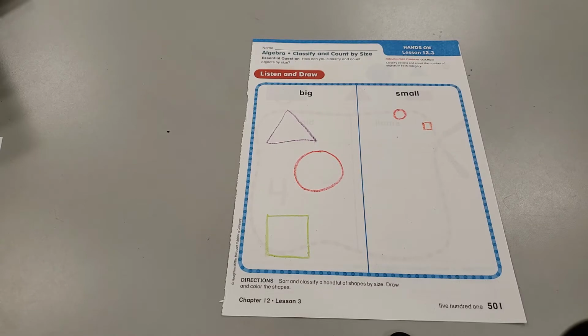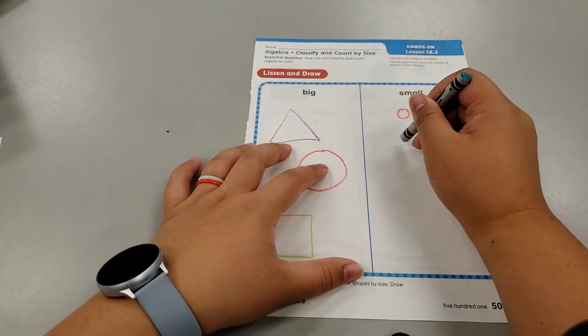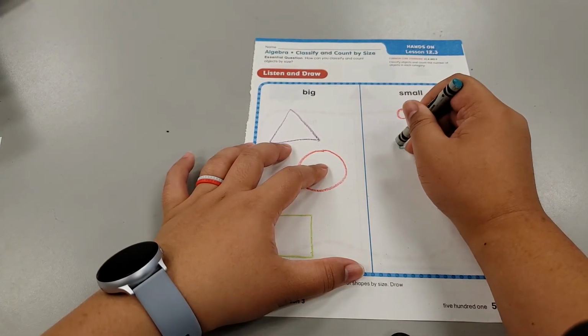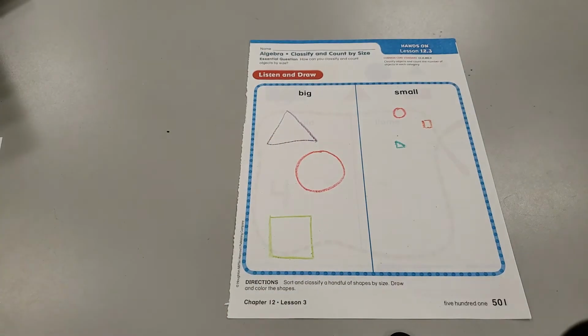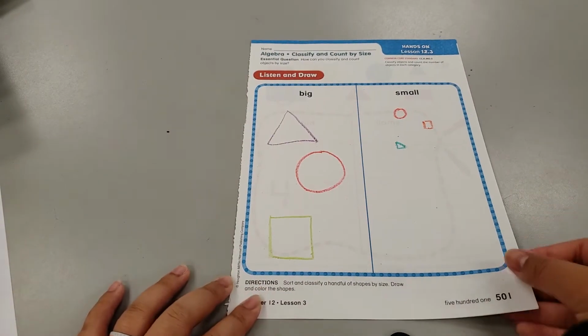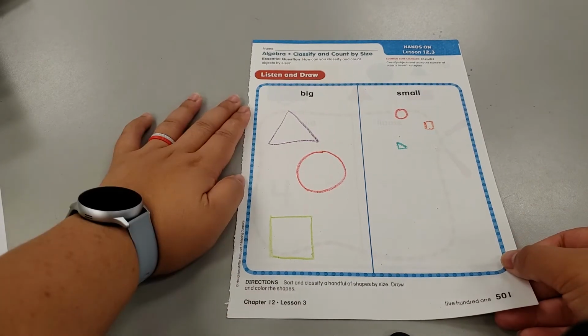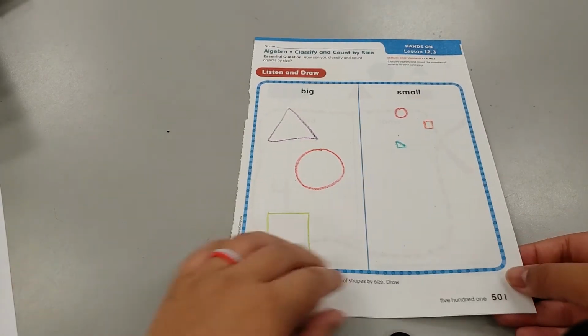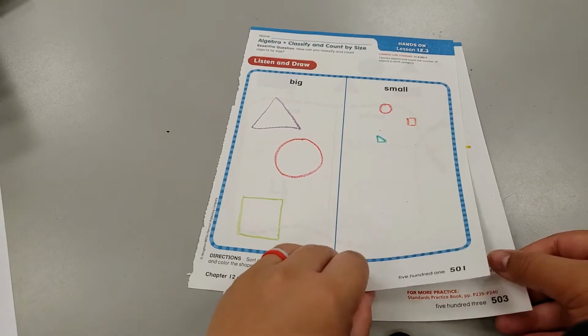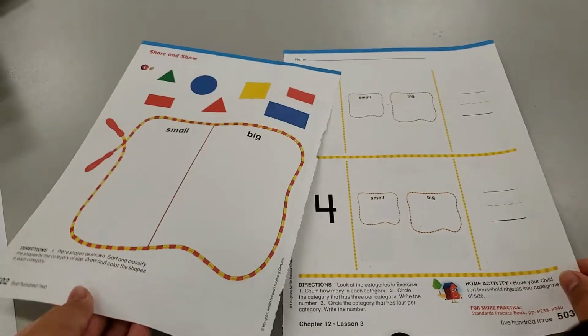Small shapes. Oop, come on, my squirrels, we choose one. There we go. We are now sorting and classifying by size. So there's our first page. Big shapes, small shapes. Create your shapes to live in the right spots on our sorting mat.